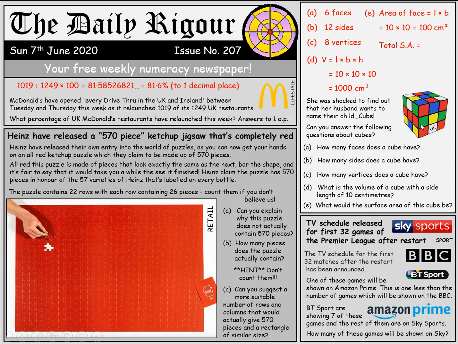But for the total surface area, so that's the area of all of the faces added together, well, we already know we've got 6 faces. So it's 6 lots of 100 centimetres squared. So that's going to give us a final answer of 600 centimetres squared for the surface area there.